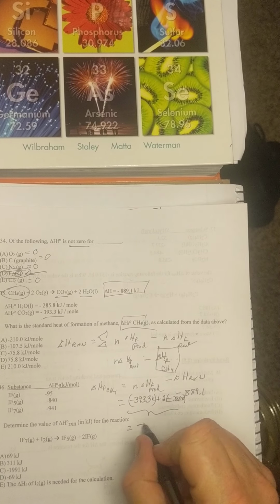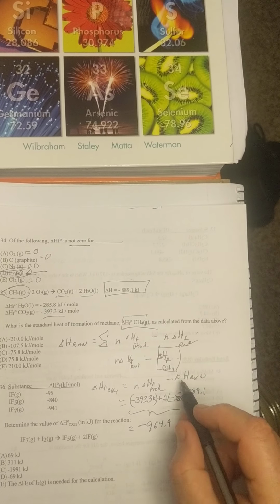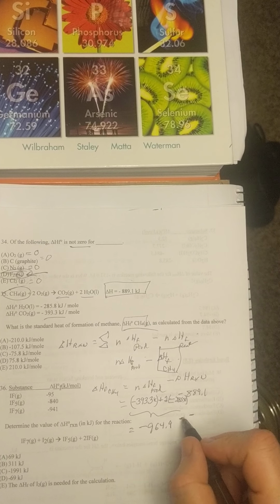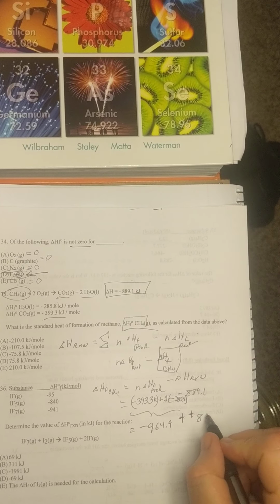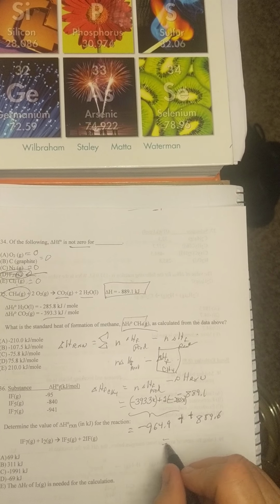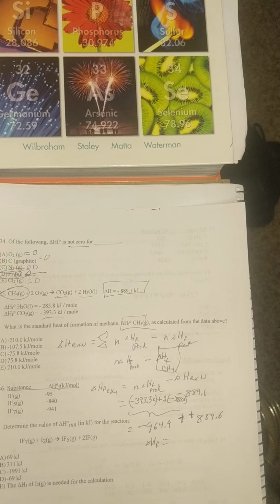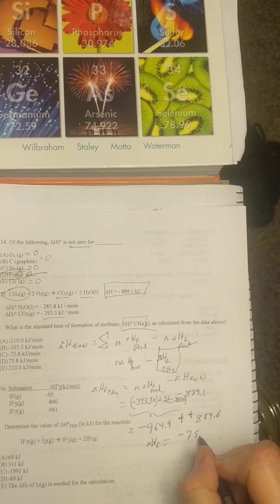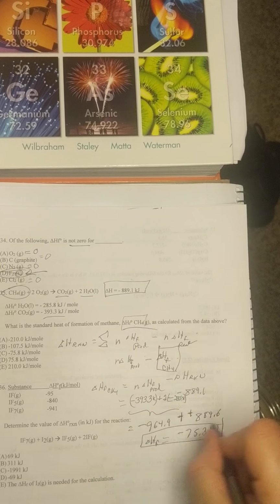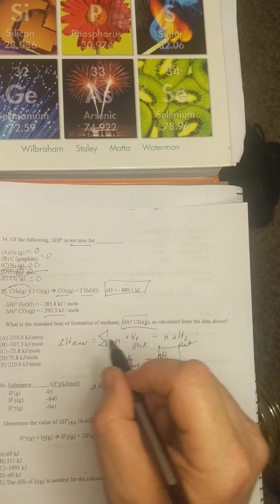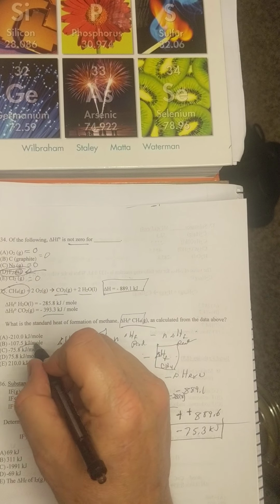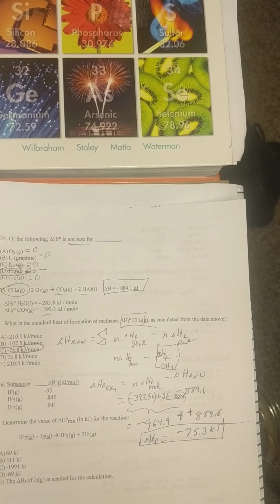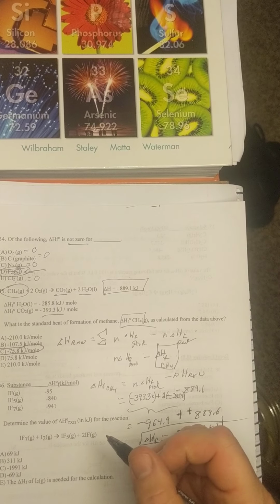So what I get is negative 964.9 minus a negative, which becomes a positive 889.6. So the delta HF for the methane is plus 89.6, 75.3, and that number is negative, because I bet you there's a positive on the choice. 75.3, 75.8. We'll just go with that one. Close enough. Okay, C. Okay, 36. Easy.